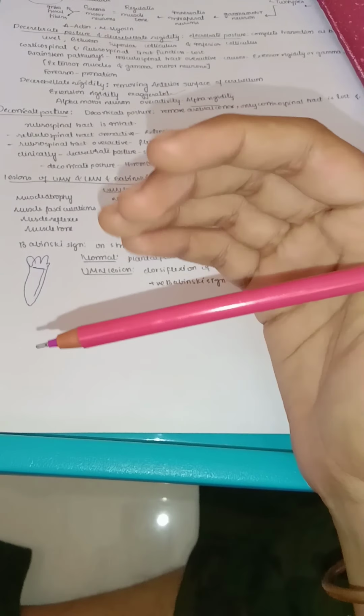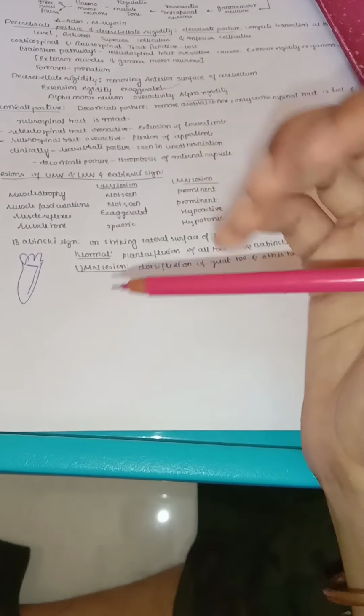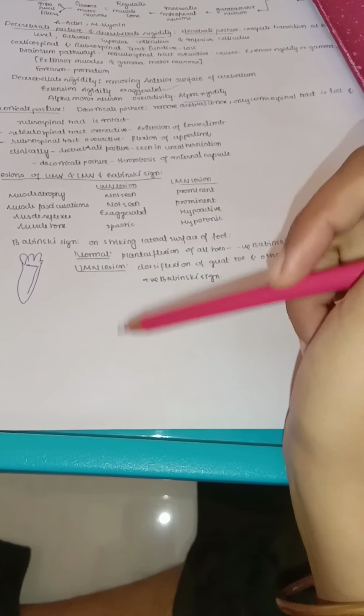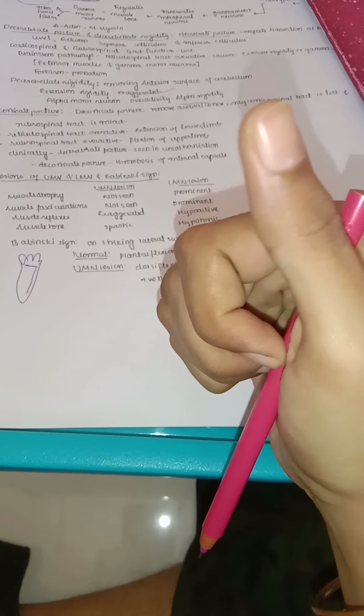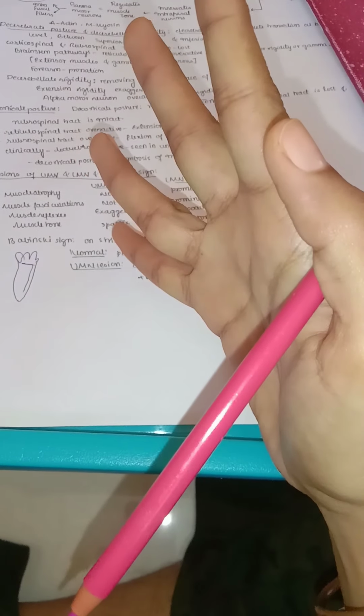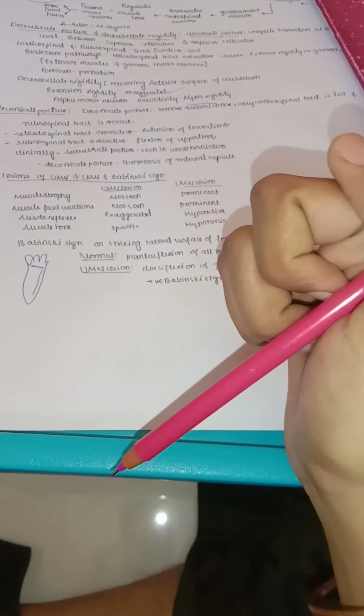Think of my hand as toes. When you do this plantar Babinski sign, all your toes will move like this. But in an upper motor neuron lesion, only the great toe will move like this, and all the other toes will fan out like this. So that says it's a positive Babinski sign.